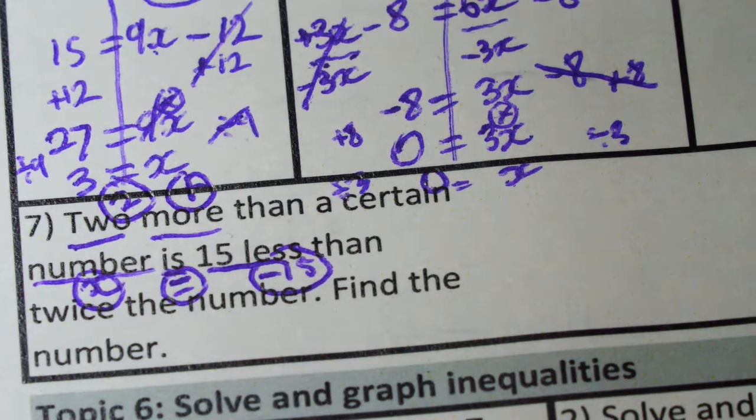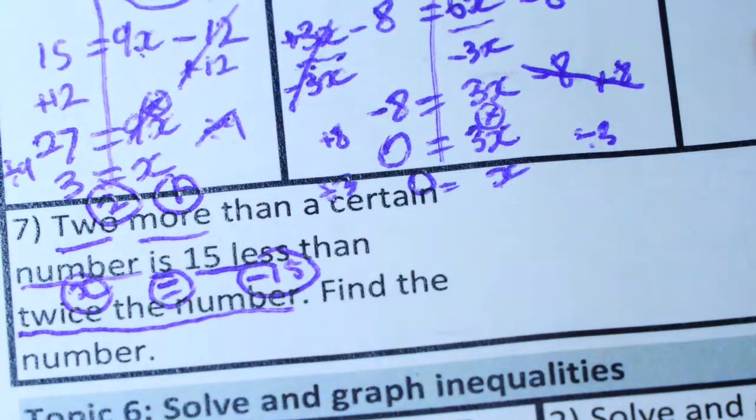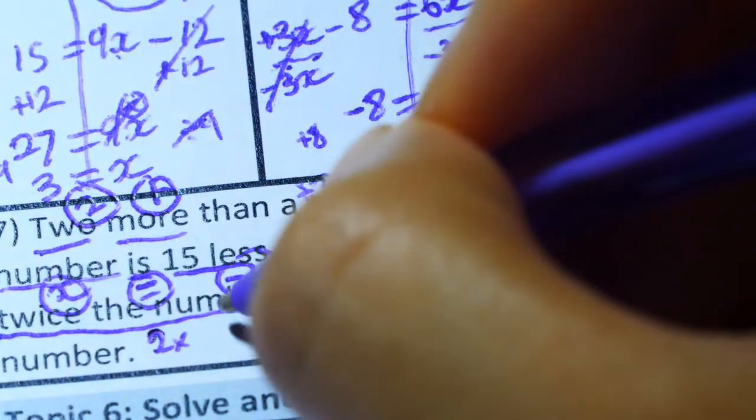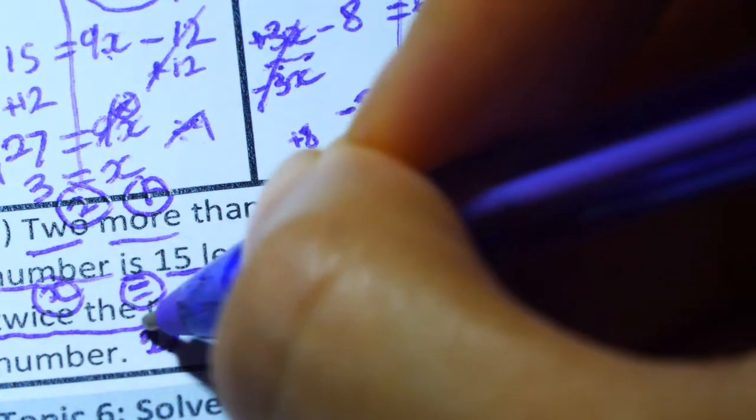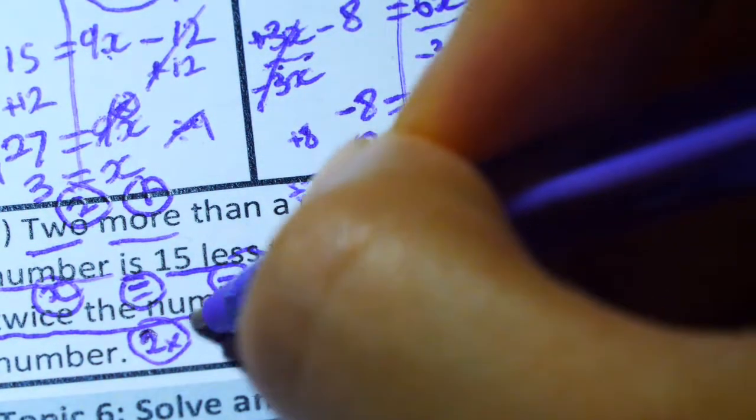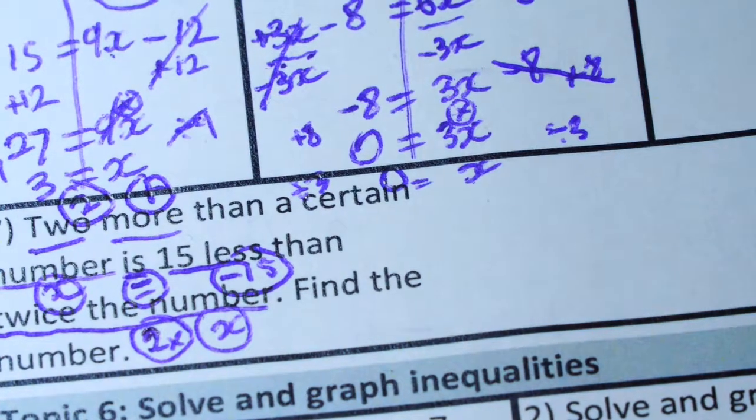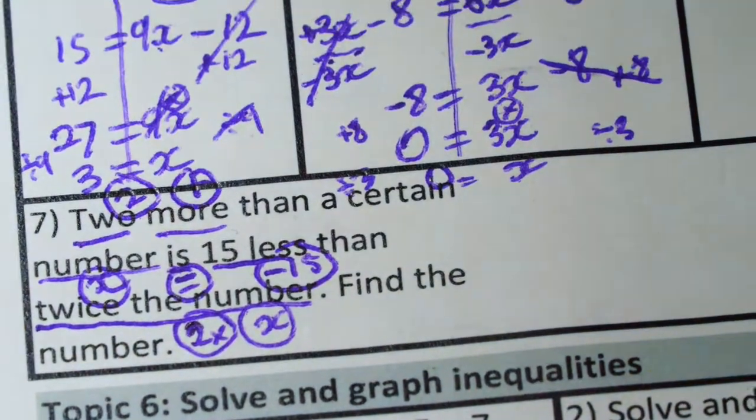So 15 less means minus 15. 15 less than twice the number. Twice means 2 times. The number we said was x. 2 times x. So we're going to write this as an equation.